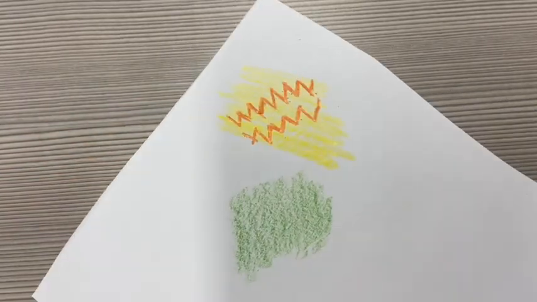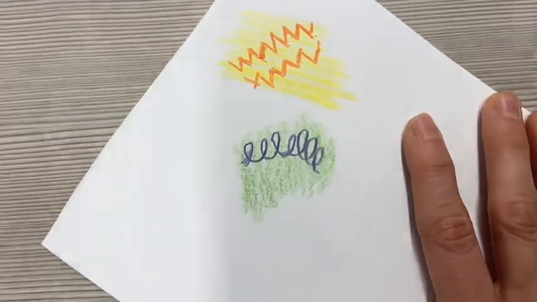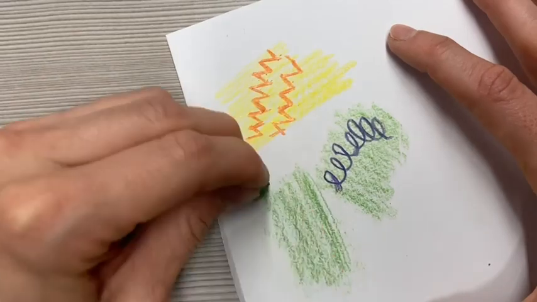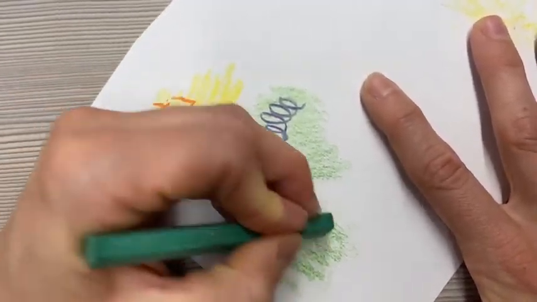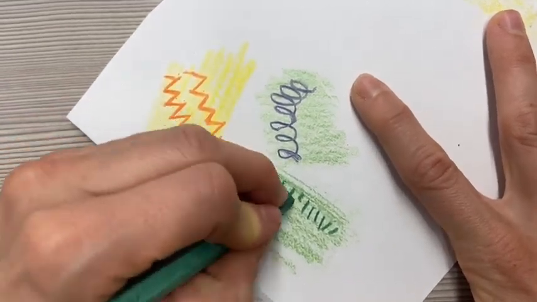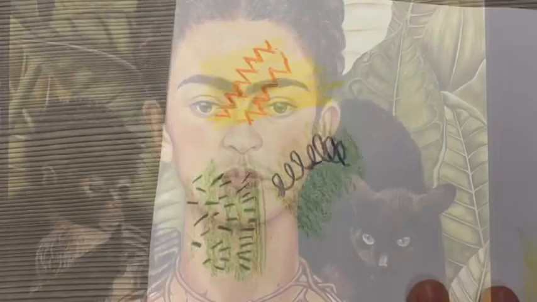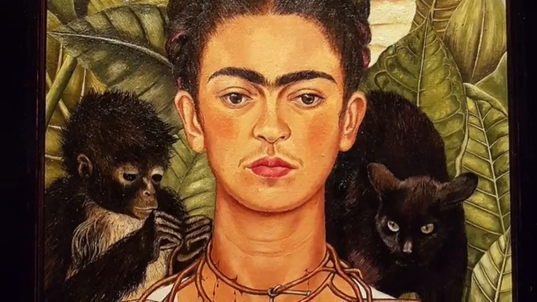Maybe animal fur, hair, snake skin, or feathers, tree bark, anything like that. If you repeat those lines and create that pattern, you can make it look like your artwork has that real texture. That's called implied texture. It's a really fun technique. And you can see it here in Frida Kahlo's artwork, in her hair and in the animal's fur.